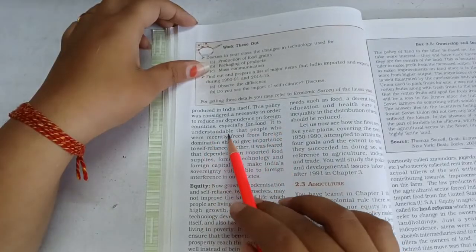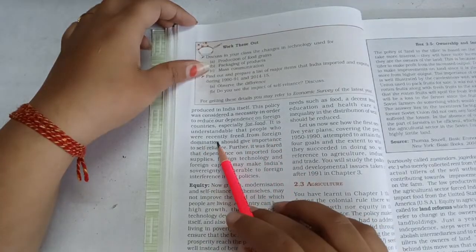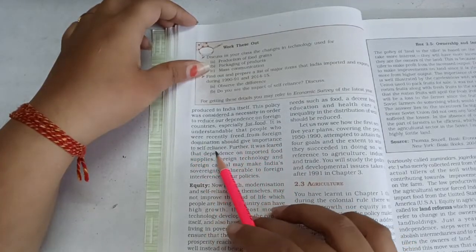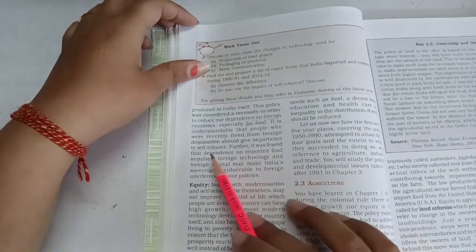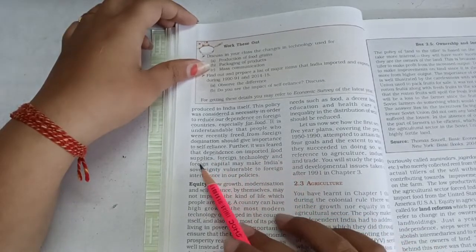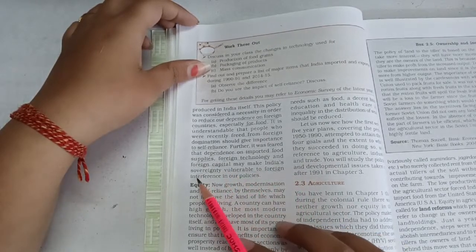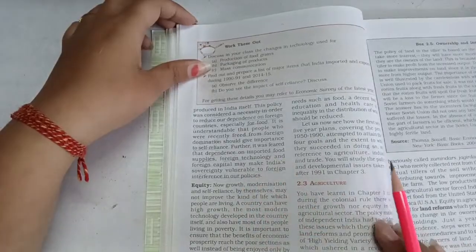It is understandable that people who were recently freed from foreign domination should give importance to self-reliance. Further, it was feared that dependence on imported food supplies, foreign technology, and foreign capital may make India's sovereignty vulnerable to foreign interference in our policies.